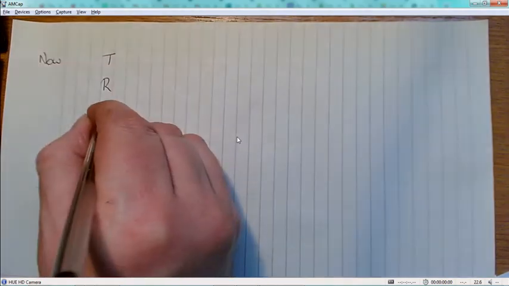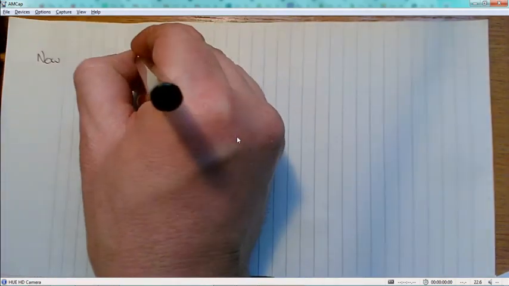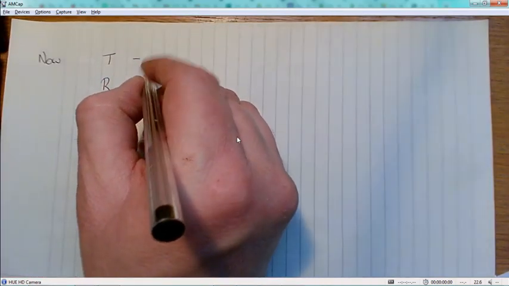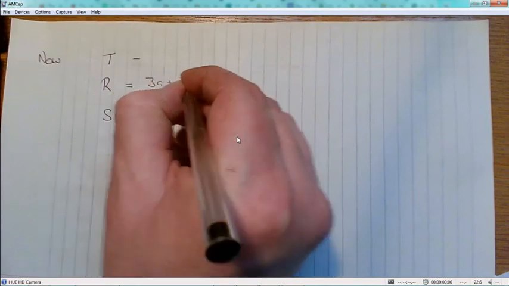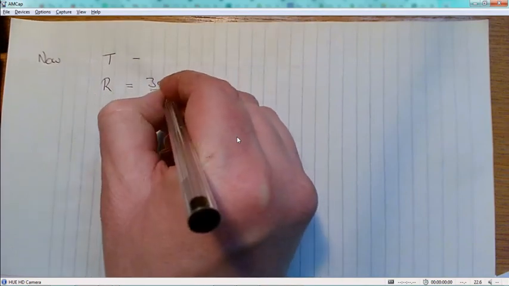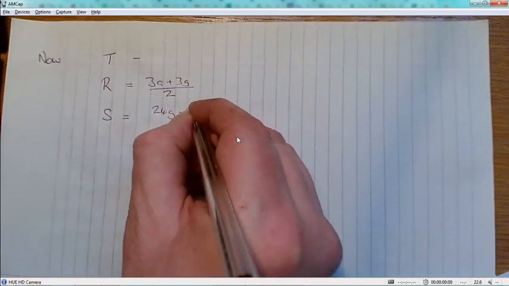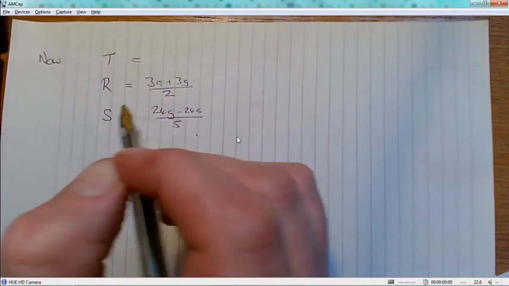Now we have to find our equations for R, S and T. R we figured out to be 3A plus 3G all over 2. S was equal to 24G minus 24A all over 5, and T was the last thing to find.